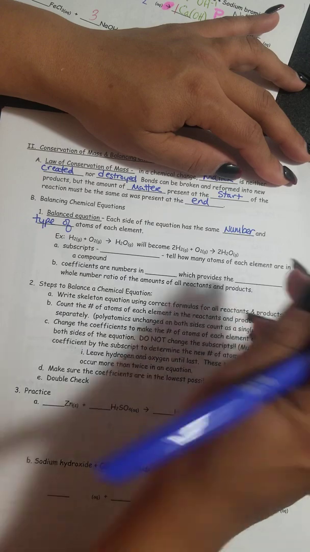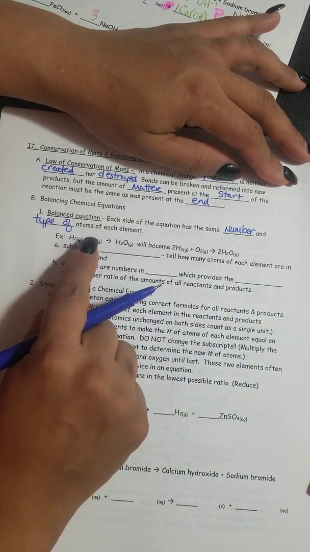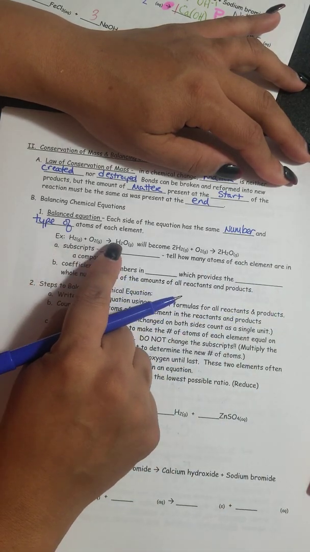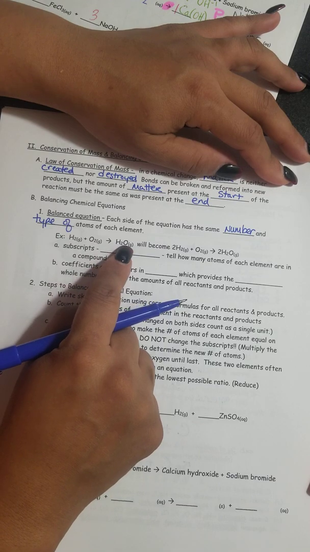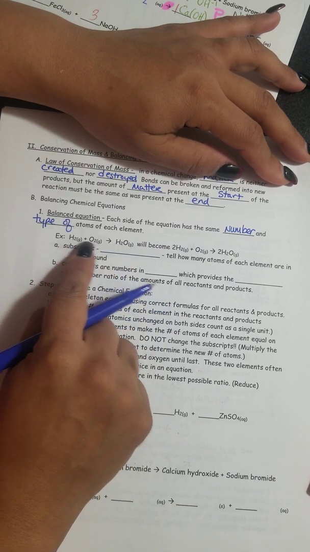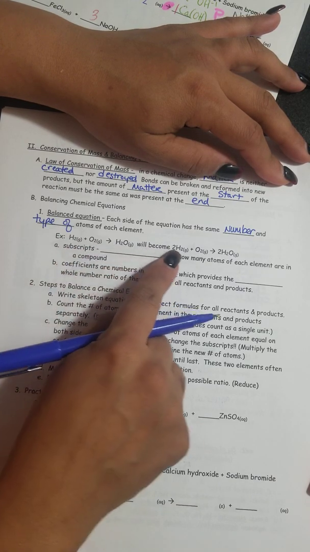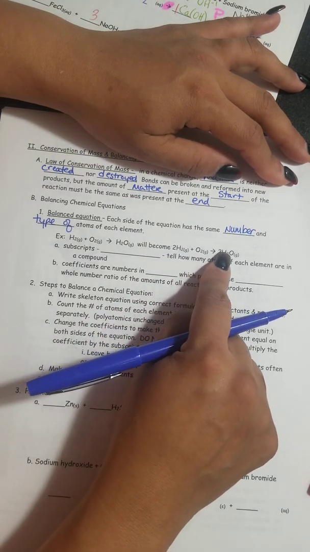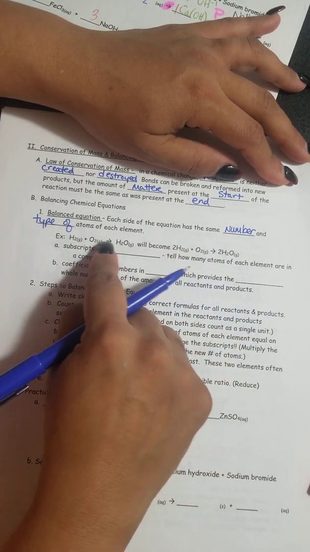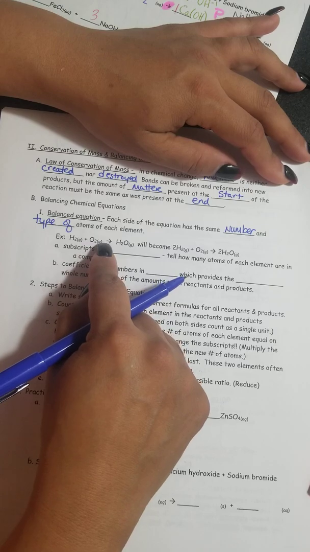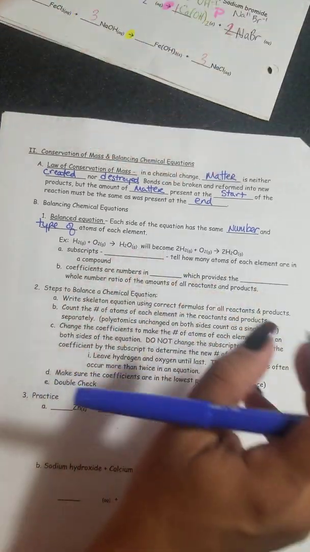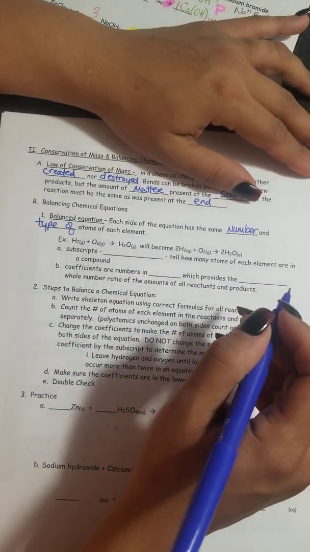Right? So let's go ahead and look at this example. H and O yields H and O. All right? Now this is our skeleton equation, and then we're going to come over here and balance it. We can't end up with H and O yields carbon and oxygen. That doesn't make sense. Unable to do that.